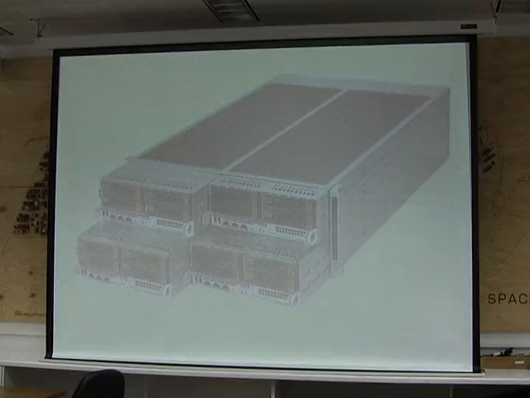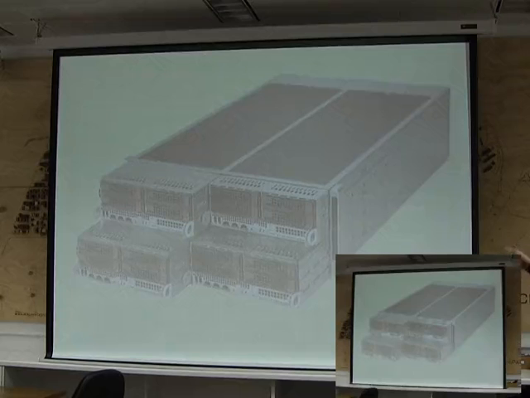Also, OpenBMC, it's kind of a replacement for the IPMI managements. I think some of the OpenBMC implementations are using Dropbear. Some are using OpenSSH, I'm not quite sure.